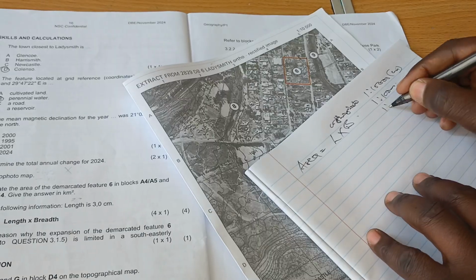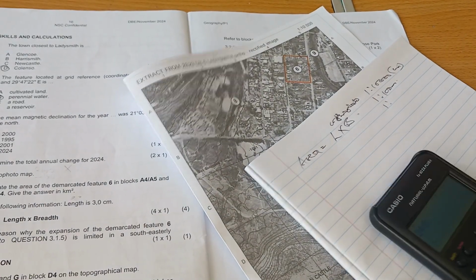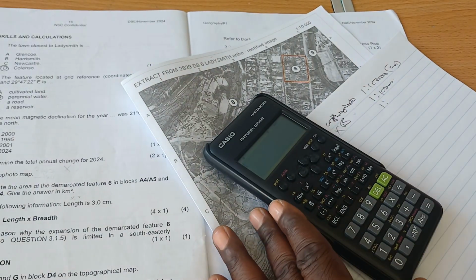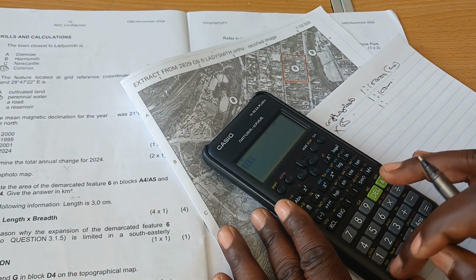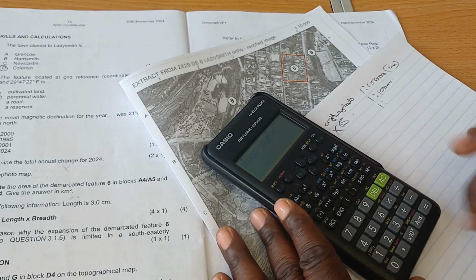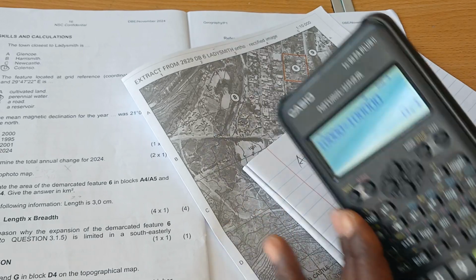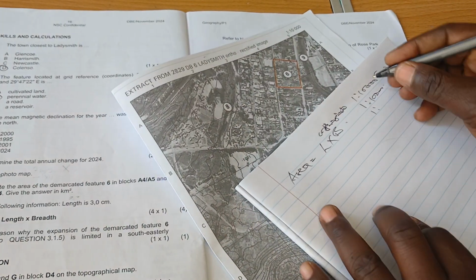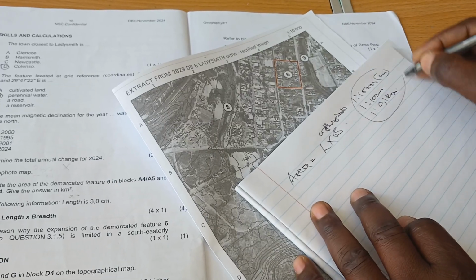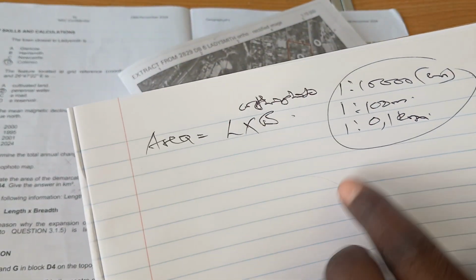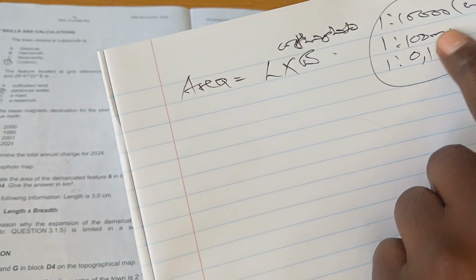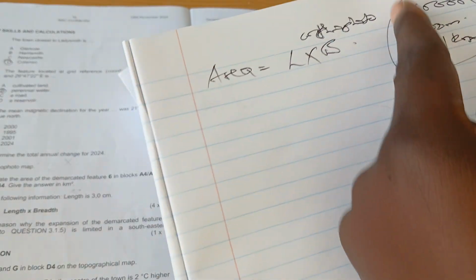So I simply divided by 100, then I got 100 meters. Then I'm going to convert it into kilometers. How many centimeters are in a kilometer? It's 100,000. So 10,000 divided by 100,000. What do I get? I'll get 0.1. So in kilometers now it is 0.1 kilometers. Now that I have my scale, I have converted it. It's in centimeters, 1 is to 10,000 centimeters. I changed it into meters. This one on the map remains the same.